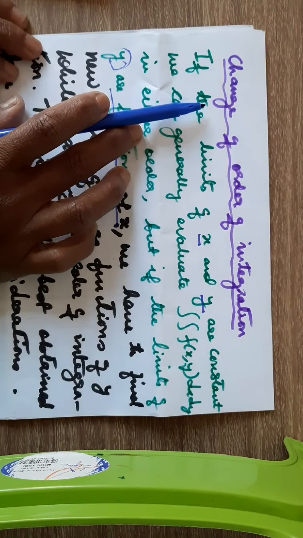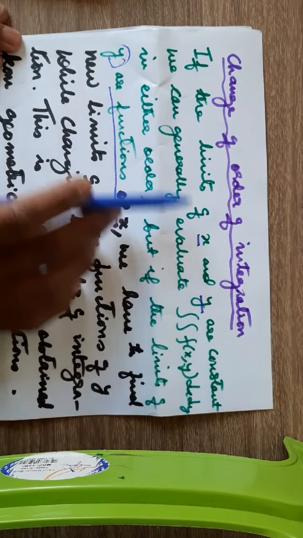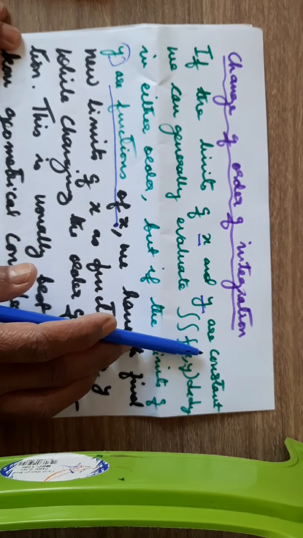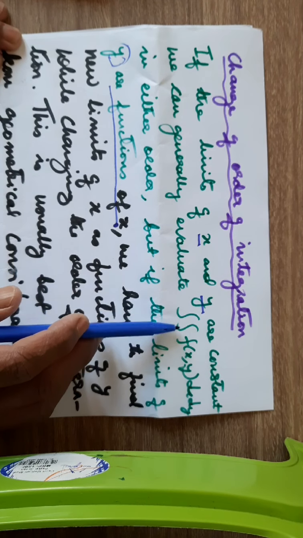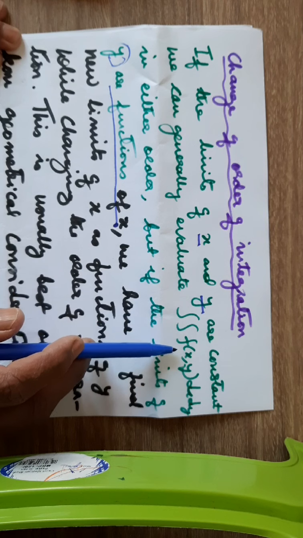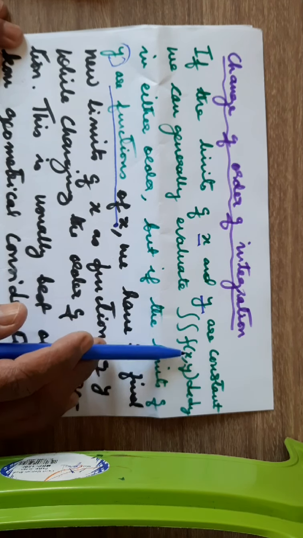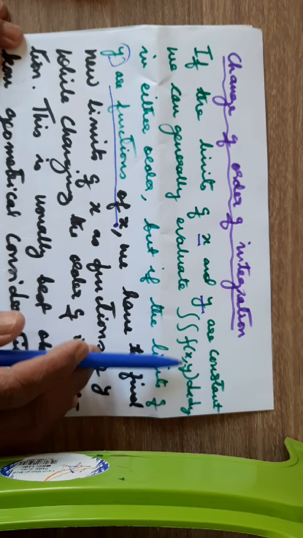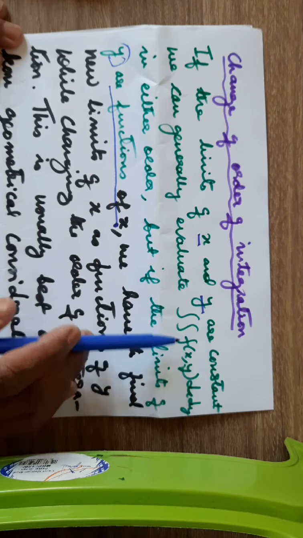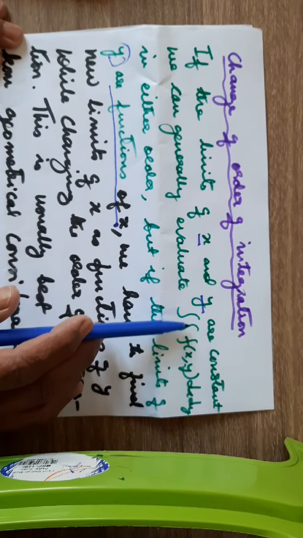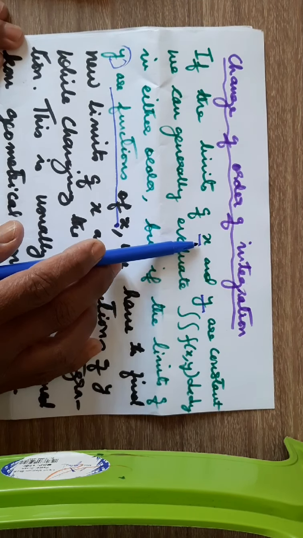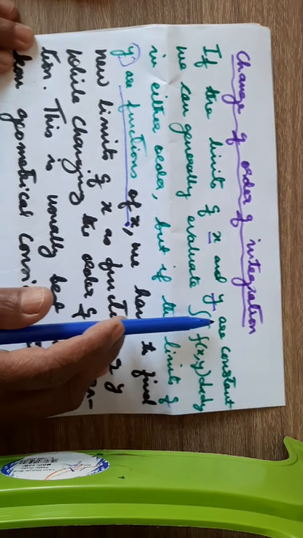Now I'll discuss with you the change of order of integration. Here the limits of integration for x and y are constants, then in that case you can evaluate the value of this double integral f(x,y) dx dy in either order. That means you either integrate with respect to x first or with respect to y, so that will be the same only. You can do that without changing the limits of integration, because the limits of integration for both x and y are constant.